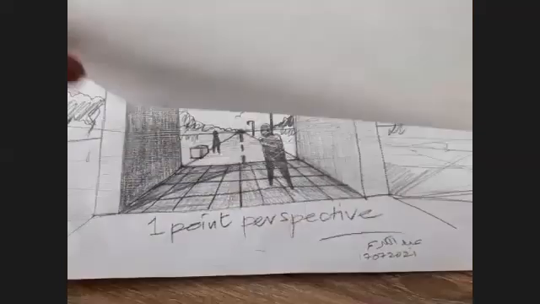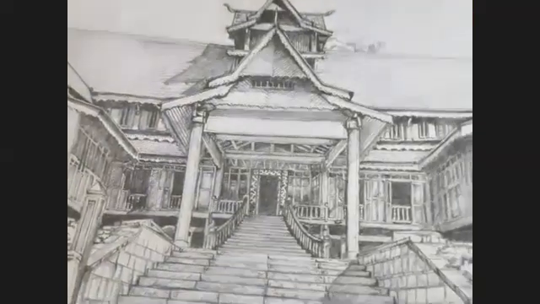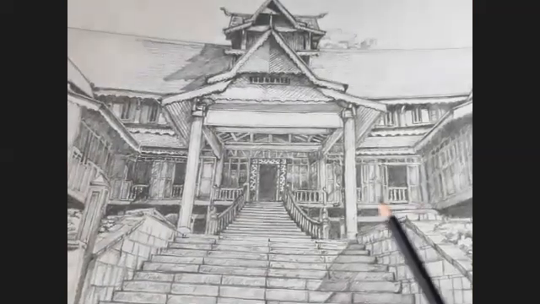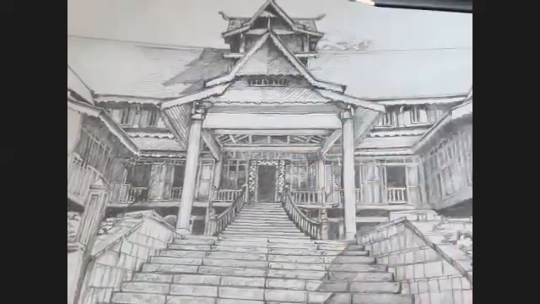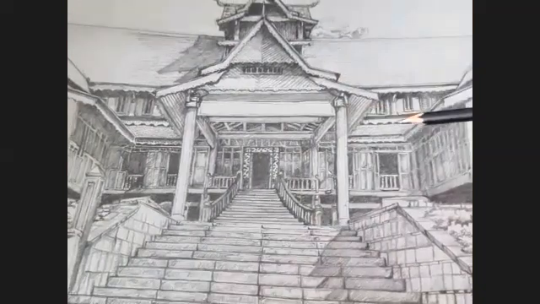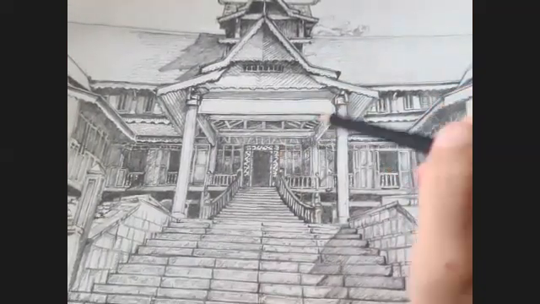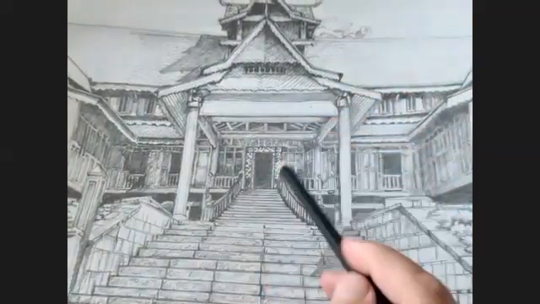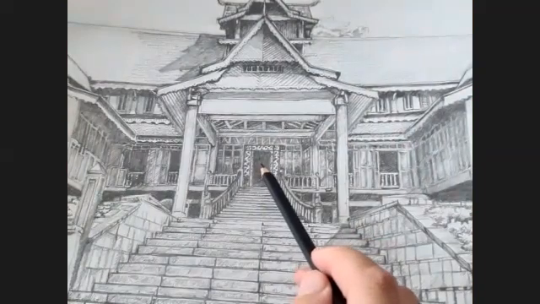They have done previously, basically, this is the one. This is what we call a 1-point perspective. I did this by pencil, 2B pencil, whereby in 1-point perspective, the focus point is the center of this opening or on this door, okay, in the entrance.